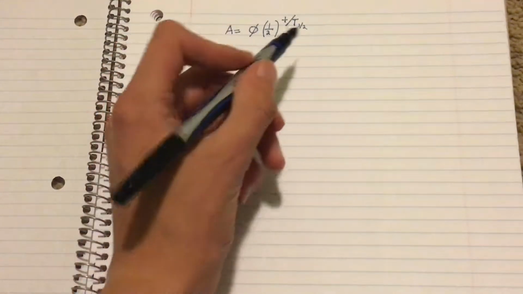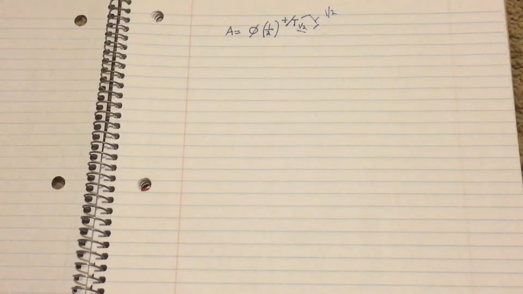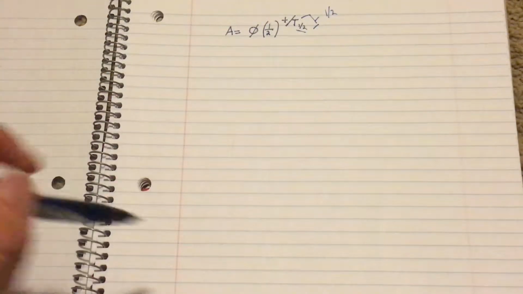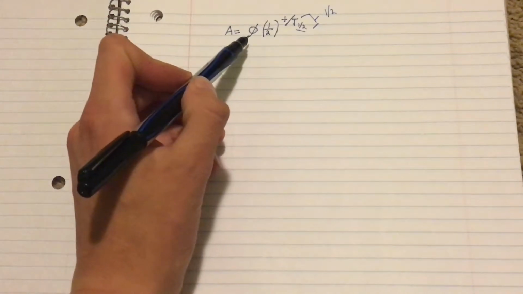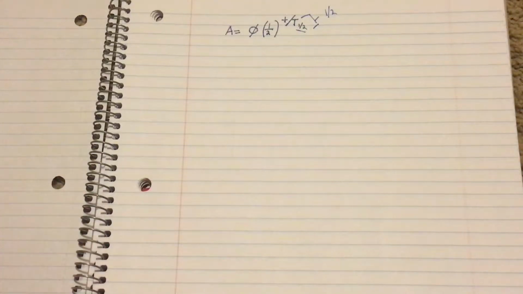Now, if you look at this, you see I have written 1/2. And that just represents that this amount of time is your half-life. So it's just half-life. And then the upper one is the time that has gone by. And then this is just your original amount. And then A is your amount remaining.